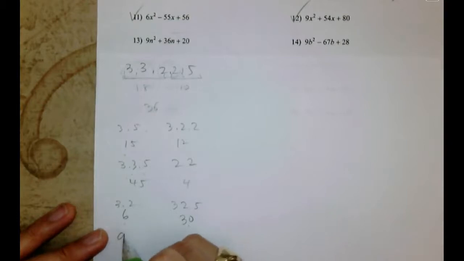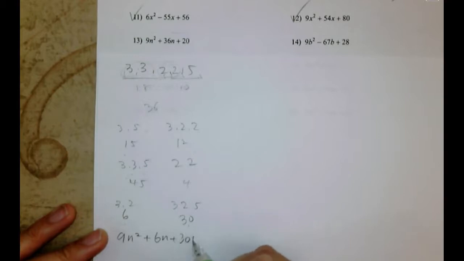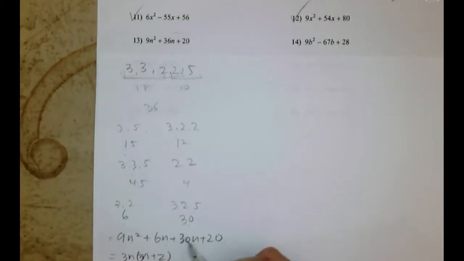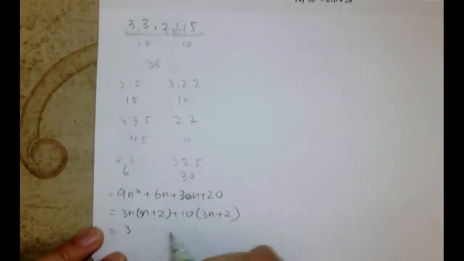Okay, so then 9n squared plus 6n plus 30n plus 20, right? So then you got the 3n in here. So 3n plus 2, and we get 10, right? 10 and 3n plus 2. So these are the same. So 3n plus 10 and 3n plus 2. Right, so 13's done.